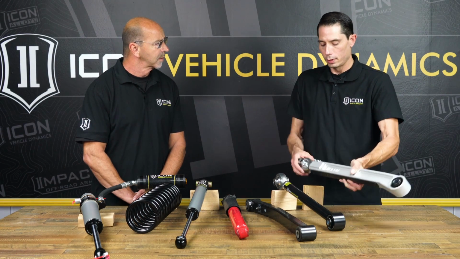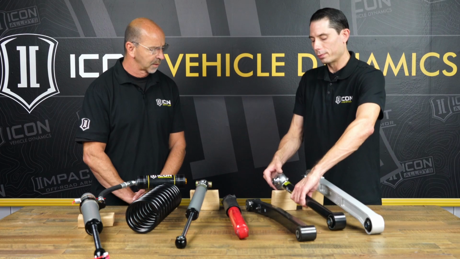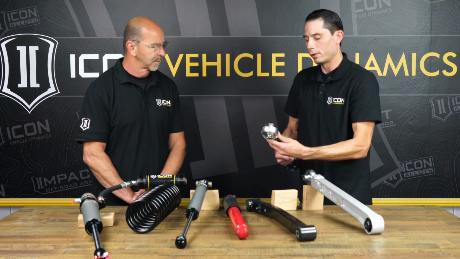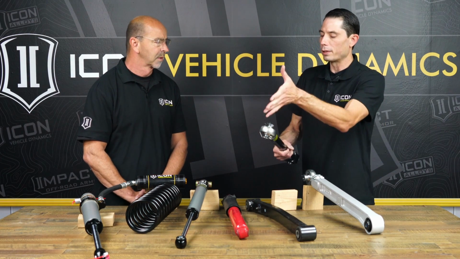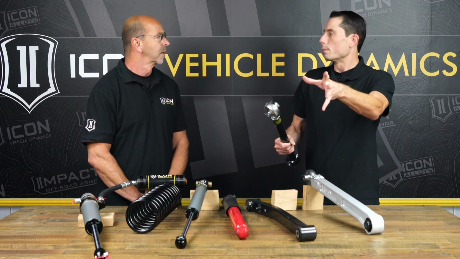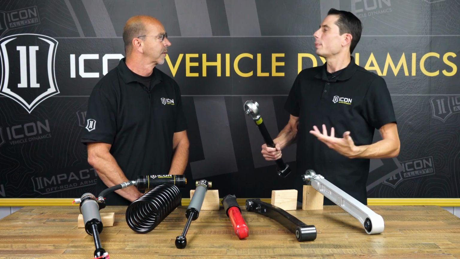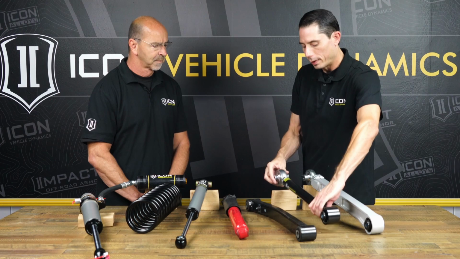But what makes the billet fancier than the tube link is its method of adjustment. They're both adjustable, but your typical tube link is your traditional style. You loosen this jam nut and spin your rod end out, tighten it back down, and bolt it back on the truck. So it's a little bit more labor intensive to set it all up.